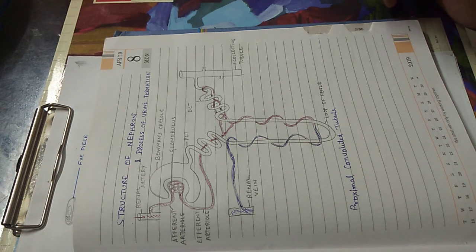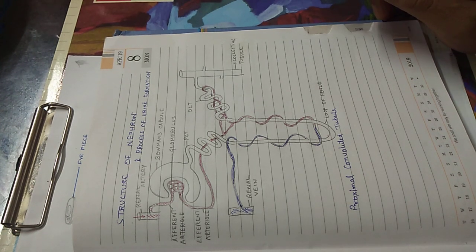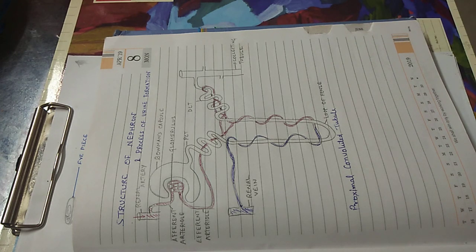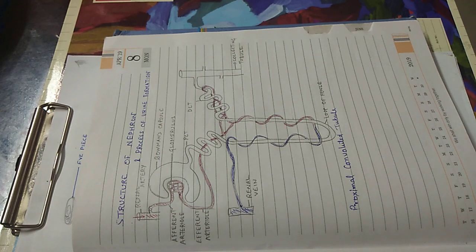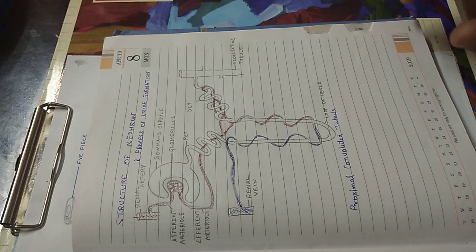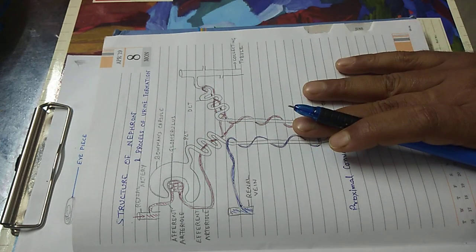Students, in this video I'll be discussing the structure of the nephron and the process of urine formation. Now we have seen that the main filtering organ in our body is the kidney. So there must be something in the kidney which will filter the blood to take out or remove the nitrogenous waste. So the filtering unit in the kidney is the nephron.